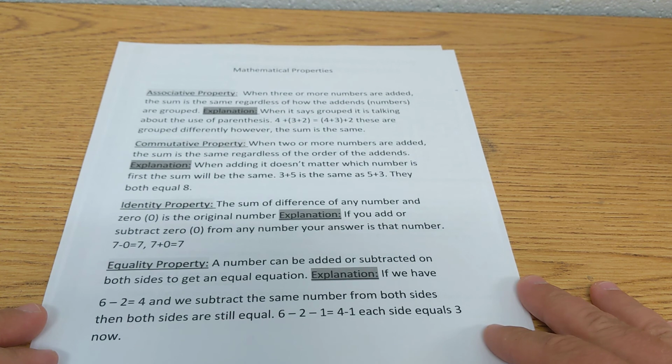Now the associative property states that when three or more numbers are added, the sum is the same regardless of how the addends, the numbers, are grouped. That's a key for the associative property. That's a key word there, how they are grouped. If we look at the explanation, when it says grouped, it's talking about the use of parentheses.